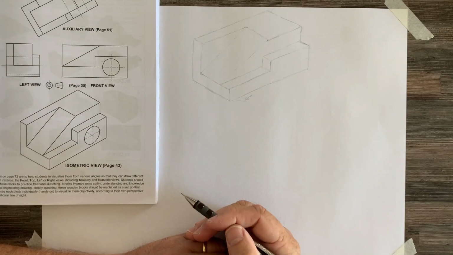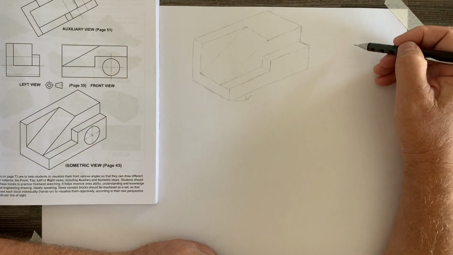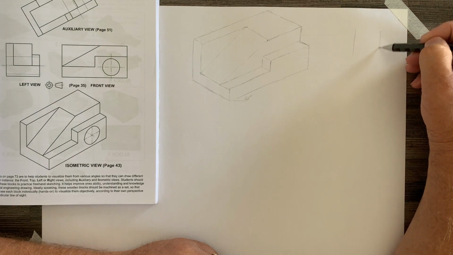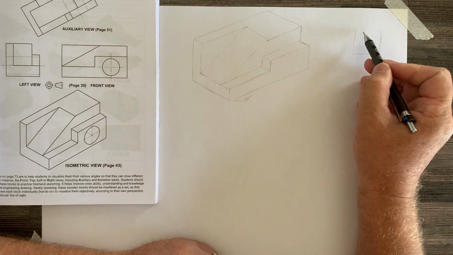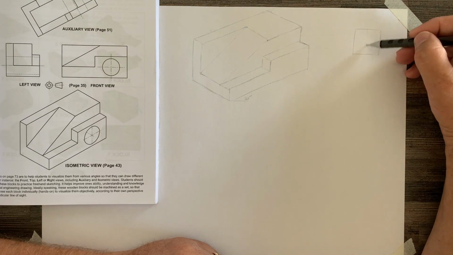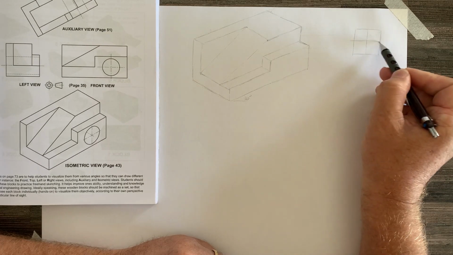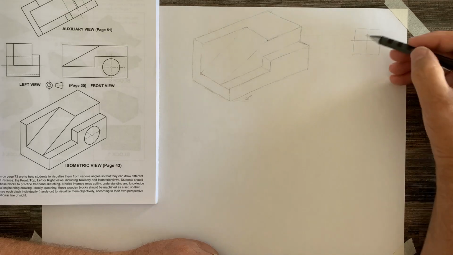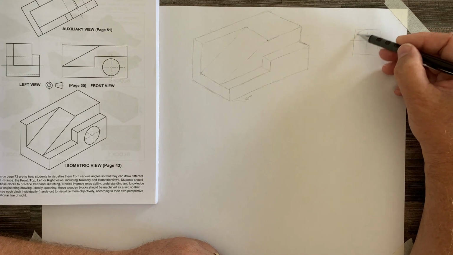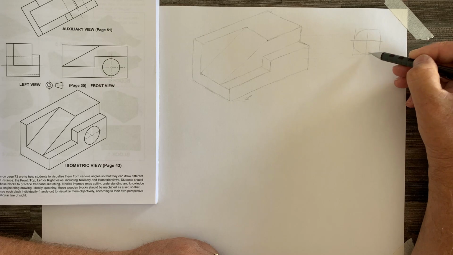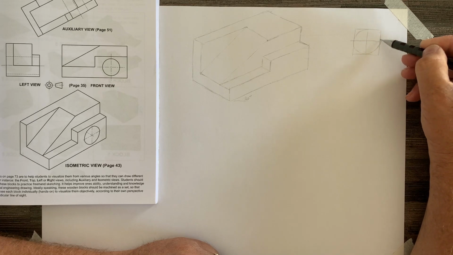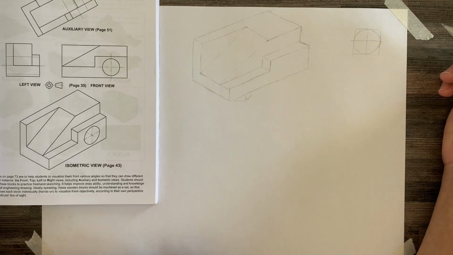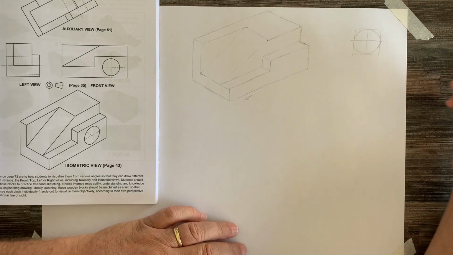Alright, so now for an isometric drawing, let me just do a quick illustration here for you. If we had to draw a circle freehand, one way to do it is to create a box, which is a square. We can find the center of that square, and then create arcs around it, so that we can get more or less in proportion what the circle looks like.